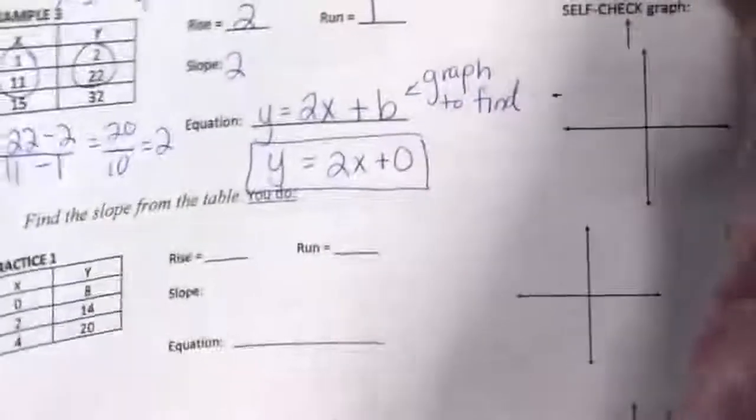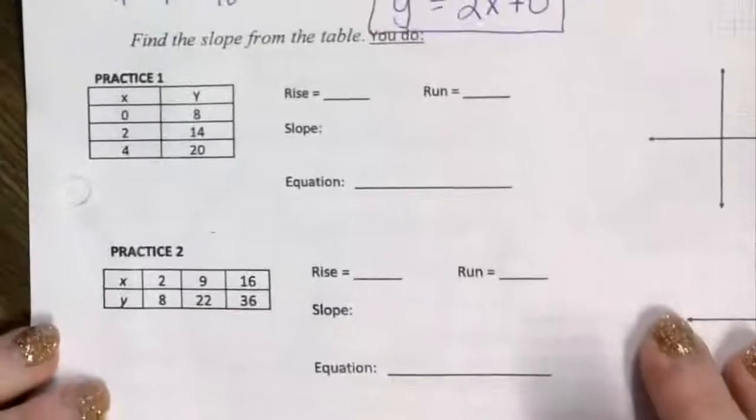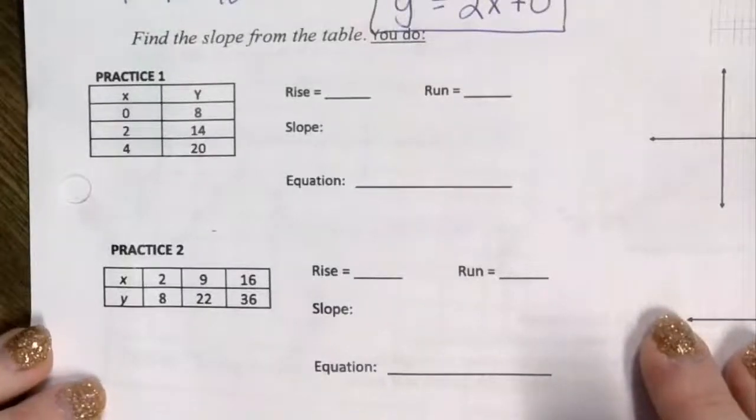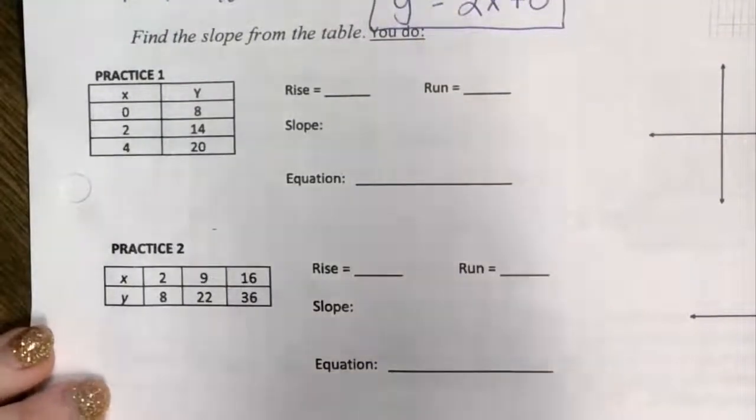Alright, go ahead and practice these. So pause it, practice it, and then I will show you what the answers are.